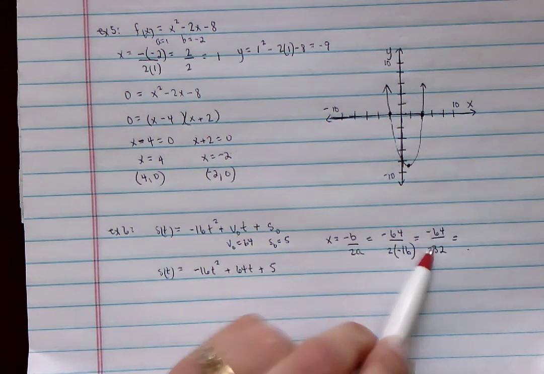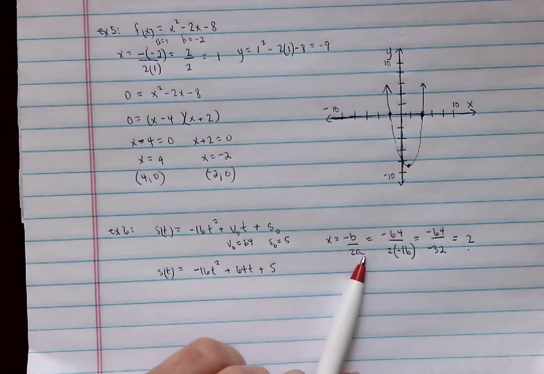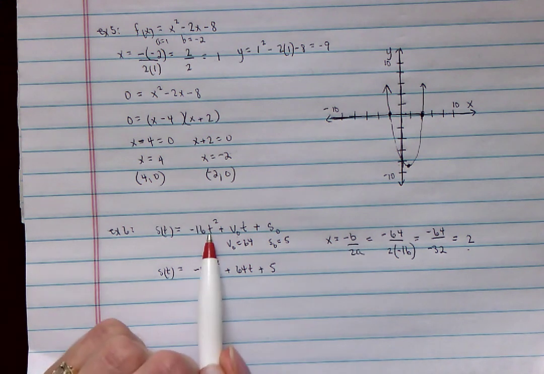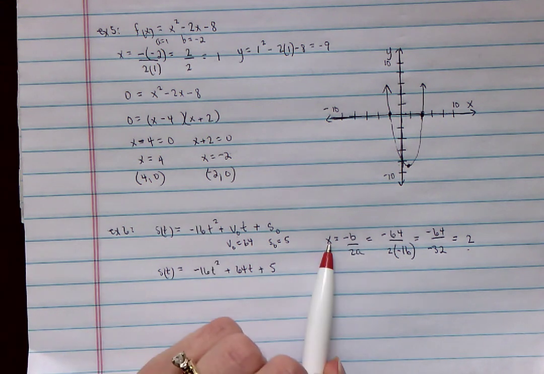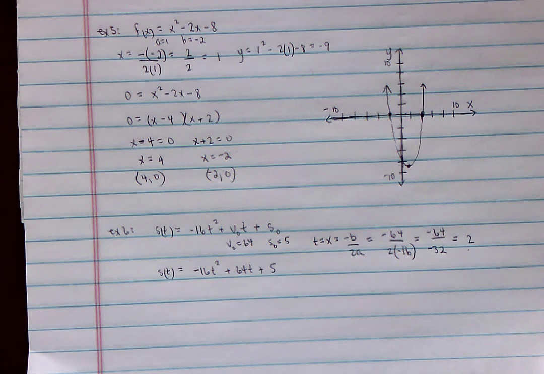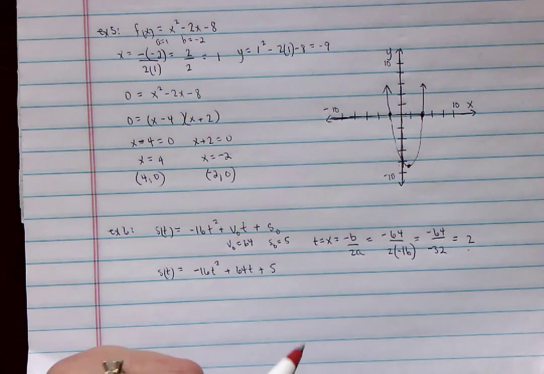And then that equals 2. Okay, and again, I know I said x here. It represents t in this problem. So that's going to actually be t equals. I know we're so used to just using the x, but that'll be the time. And so the time will end up being 2 seconds.